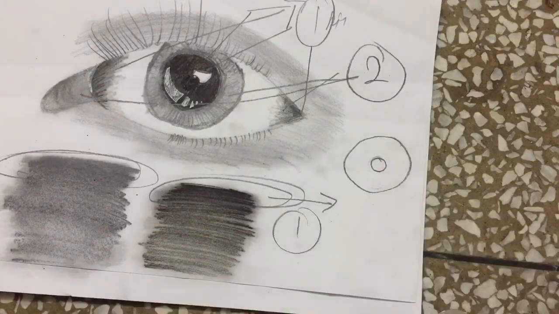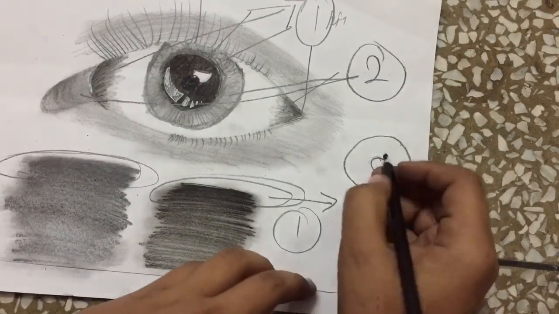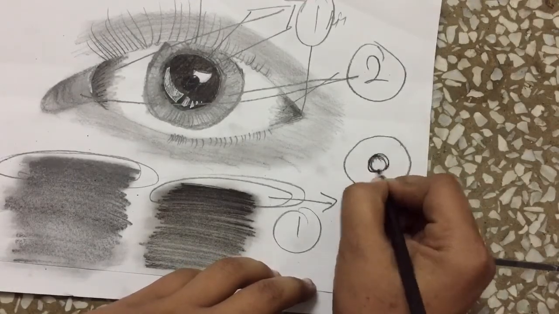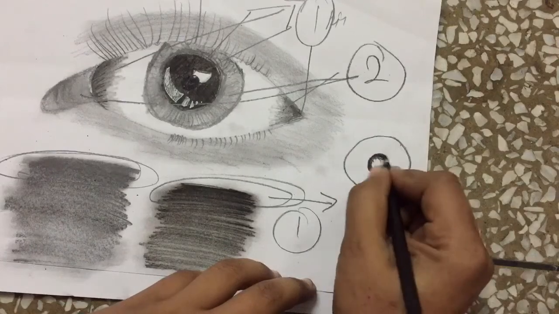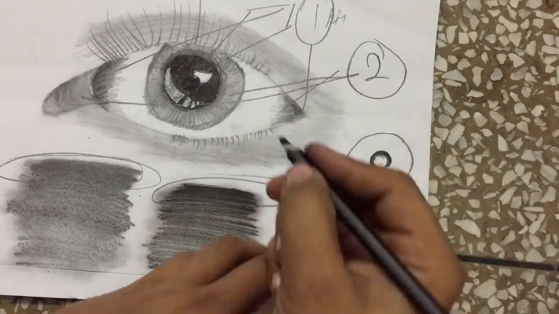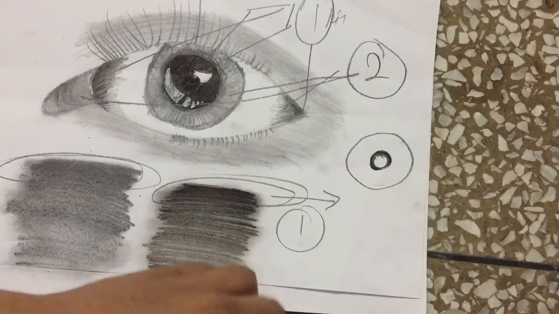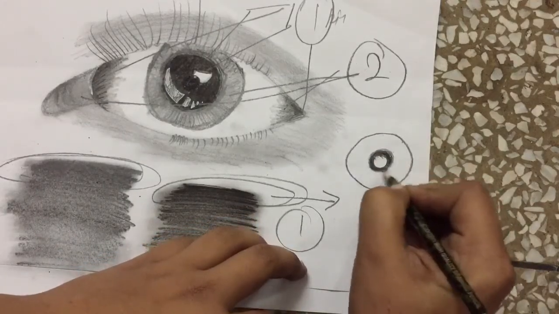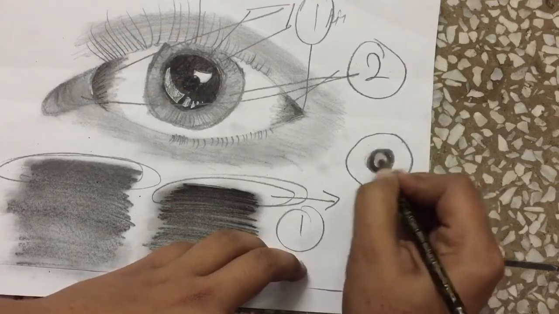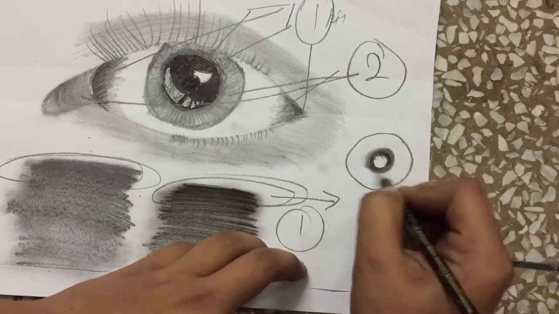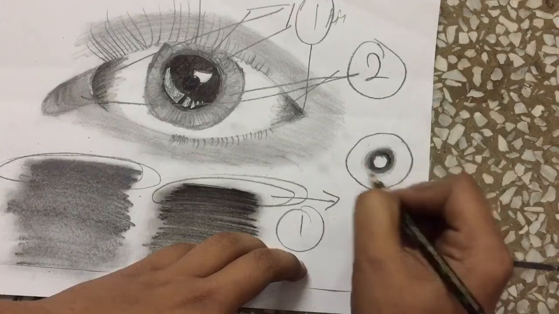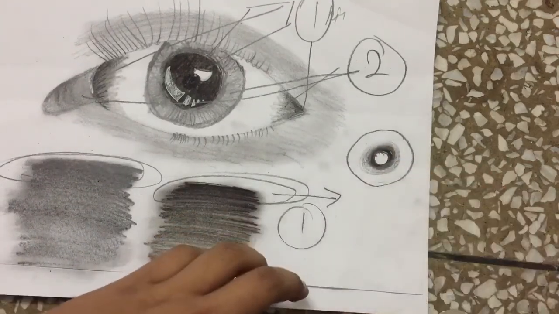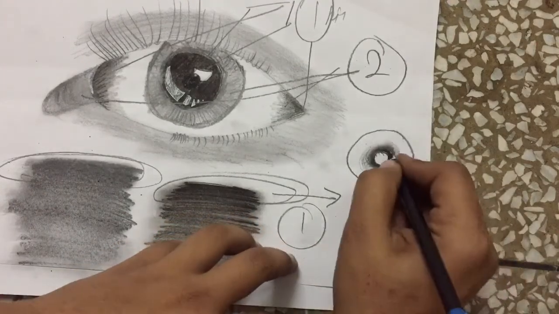I mean, I just want it to look deeper, as I'm using the darkest area for giving the deeper effect with the charcoal pencil, and this is the darkest area, lightest, lightest, lightest, lightest, lightest, lightest, done. Now this is the charcoal pencil.